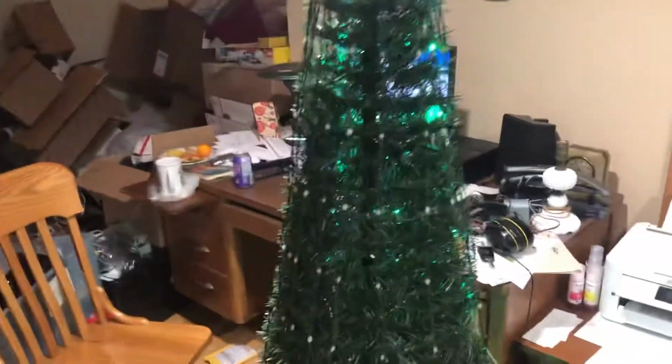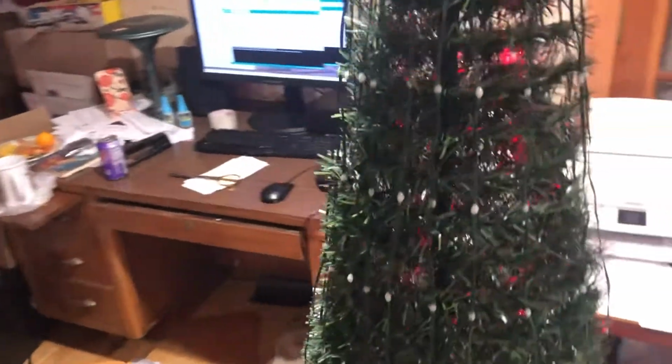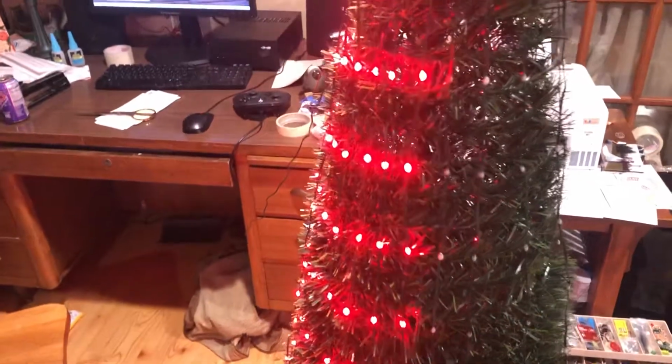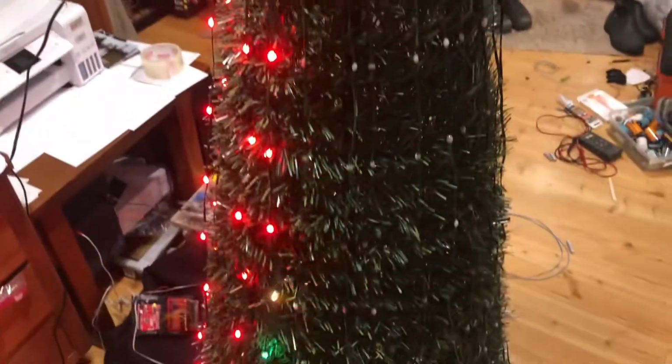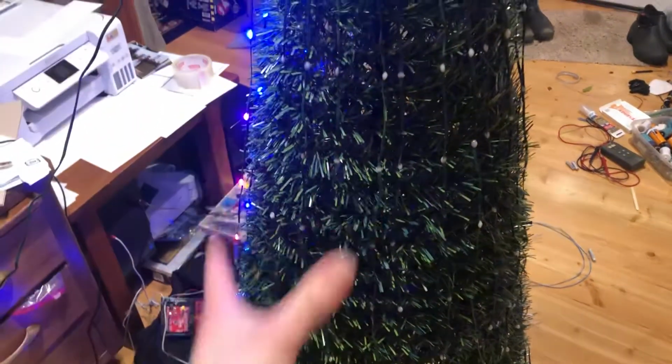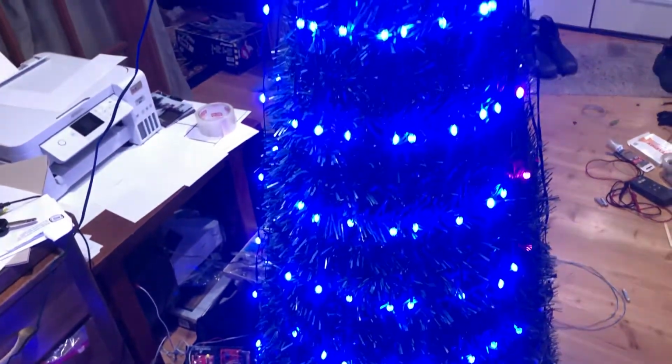This is a part 2 video for my NeoPixel tree that's being controlled now with an Arduino. I did a previous video and it showed sort of the gist of basically why I purchased this tree and generally how it's wired.